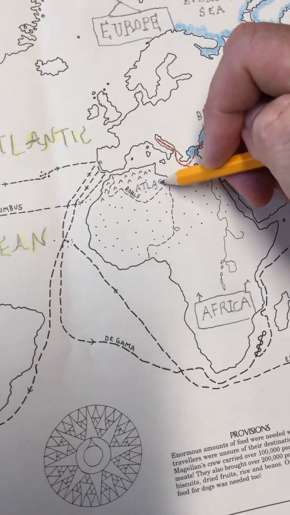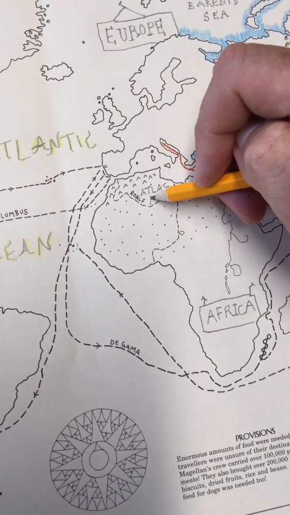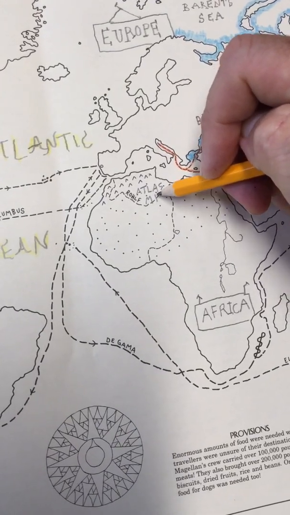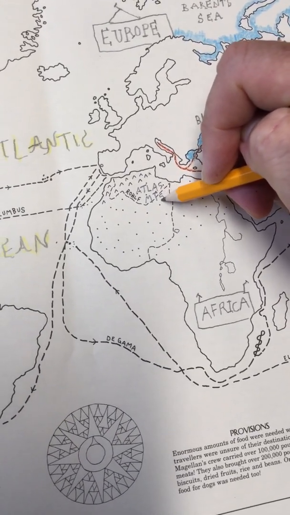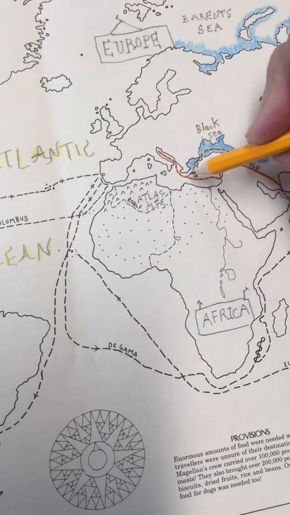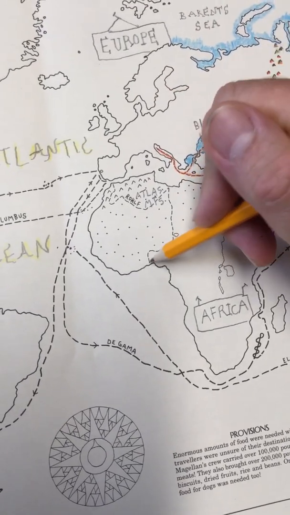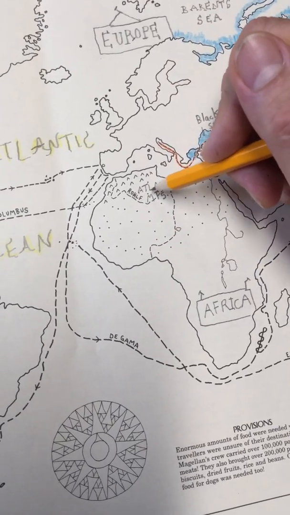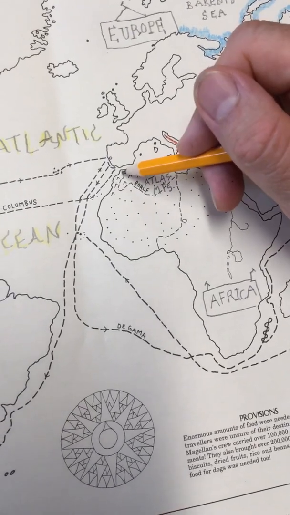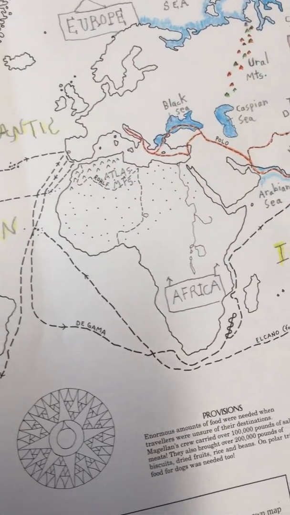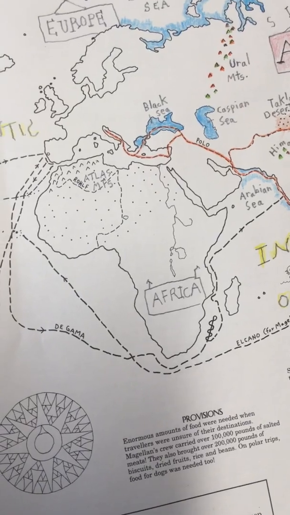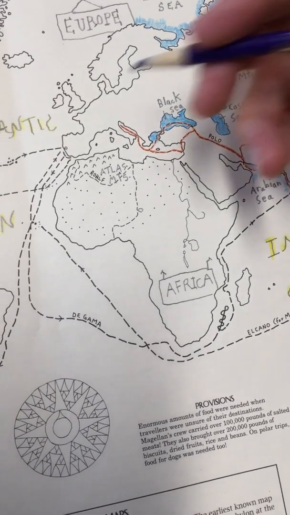These are the Atlas Mountains, and you can abbreviate mountains. It's funny, you can see one of the exploration routes goes right through where I'm writing, but maybe I'll go ahead and use a purple and highlight that.